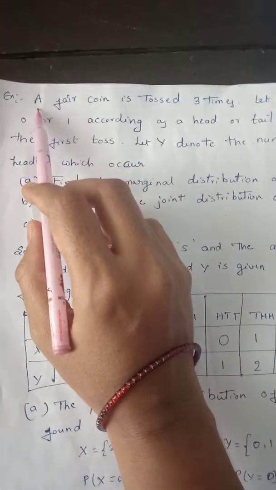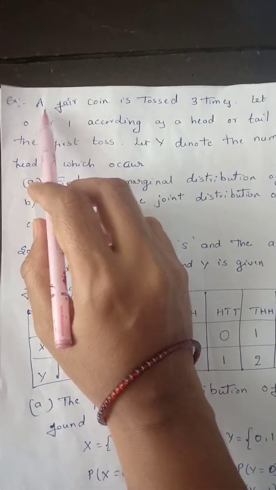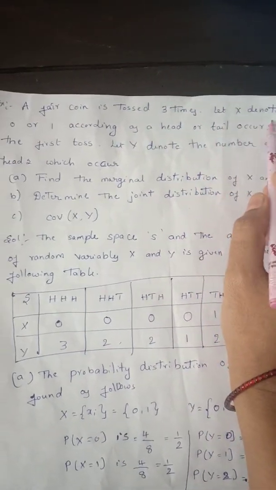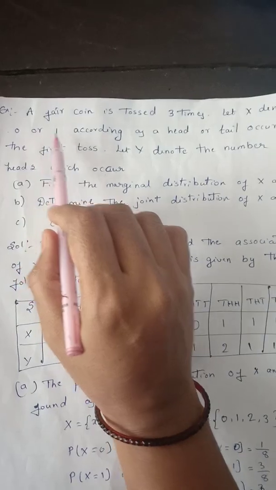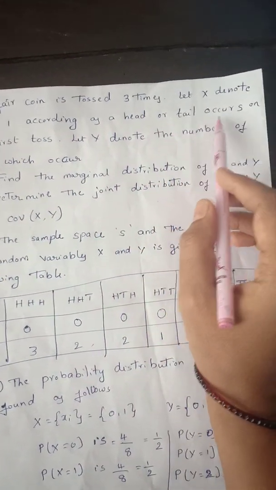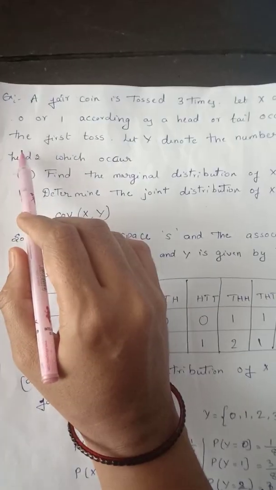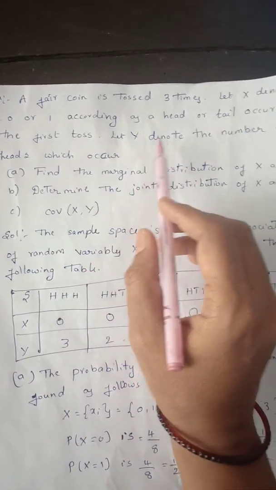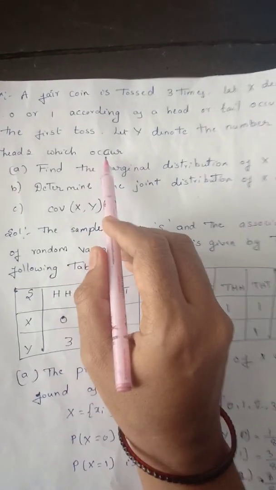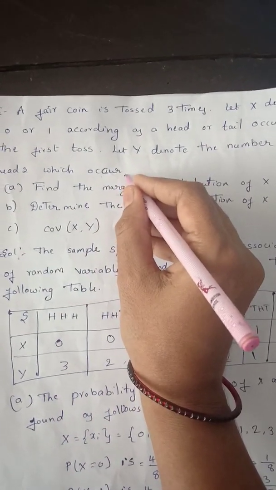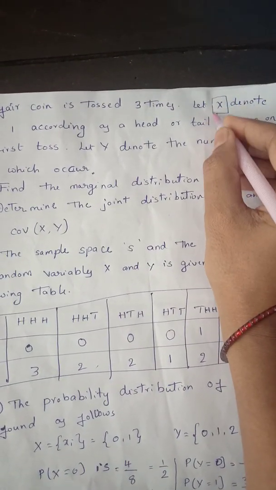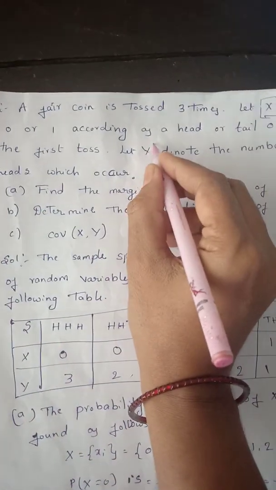Second question in joint probability distribution. A fair coin is tossed 3 times. Let x denote 0 or 1 according as a head or tail occurs on the first toss, and y denotes the number of heads which occurs. So this is the question they have given here. Two random variables are there. One is x, another one is y.